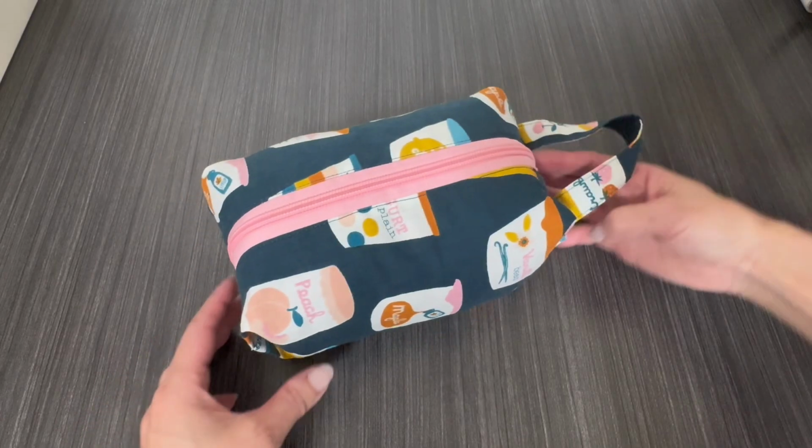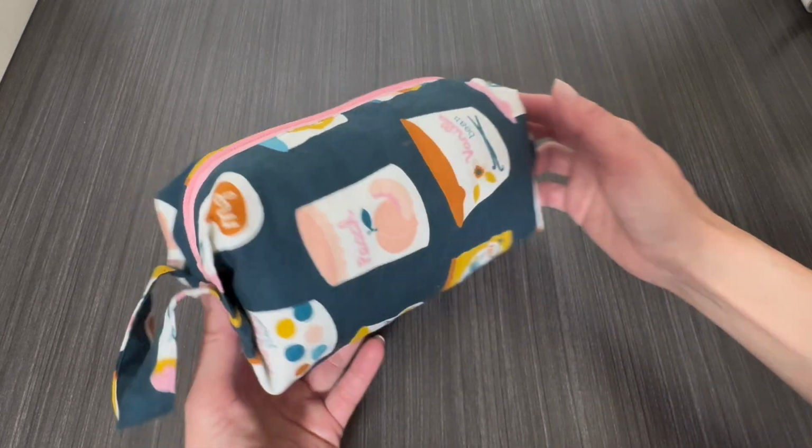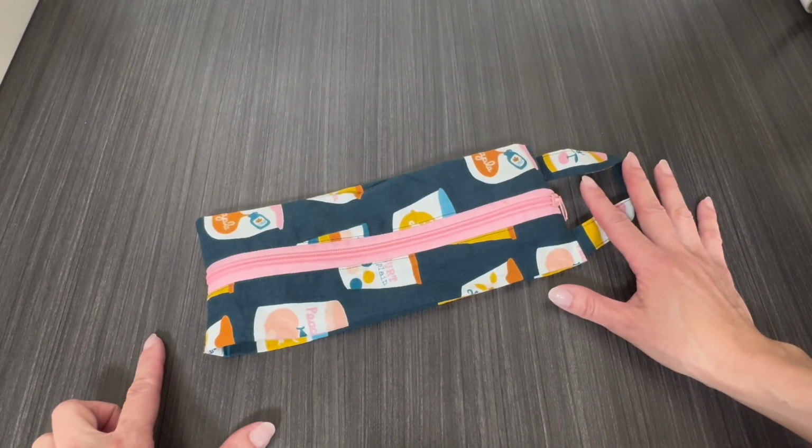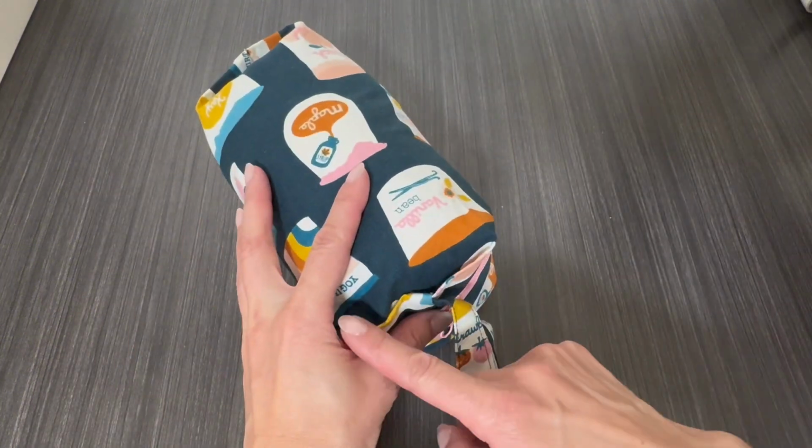Let's get started. Step 1. Decide the size of your pouch when it's fully expanded, not when it's laid flat. You'll need the finished width, height, and length.